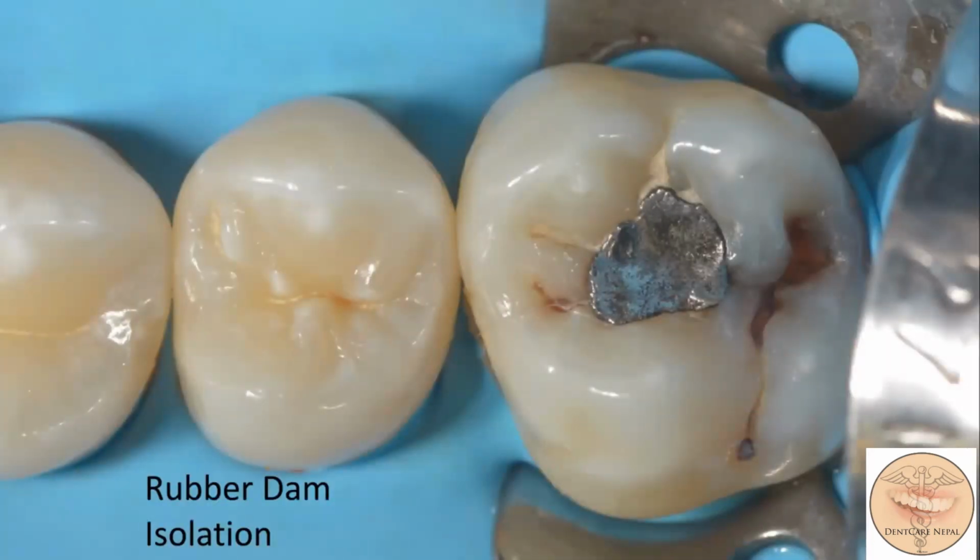Isolation is the first step. As you can see, the rubber dam is applied and the dam eversion is seen very beautifully here. Without isolation, we cannot achieve excellent restorations in the modern era of dentistry.